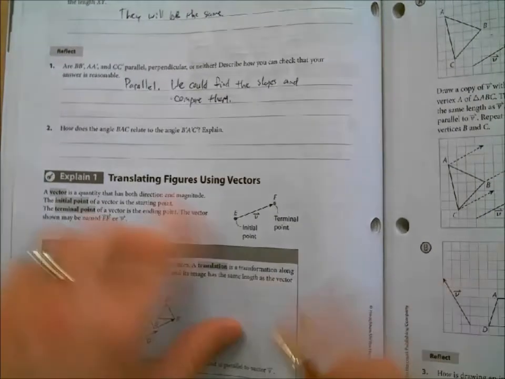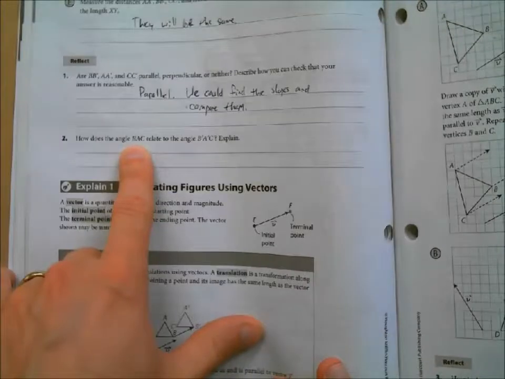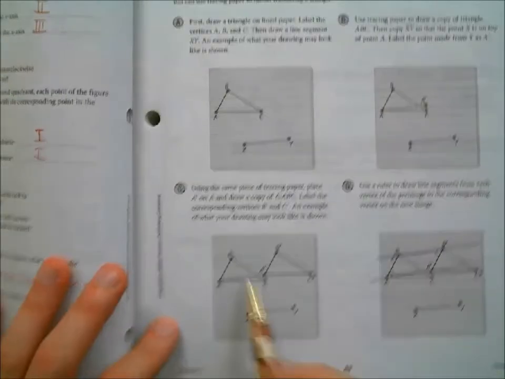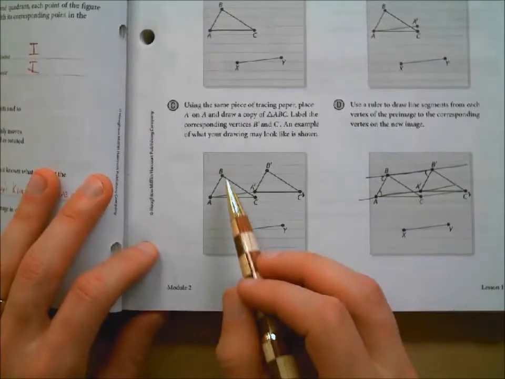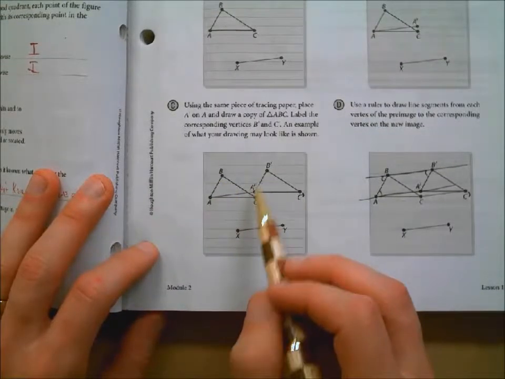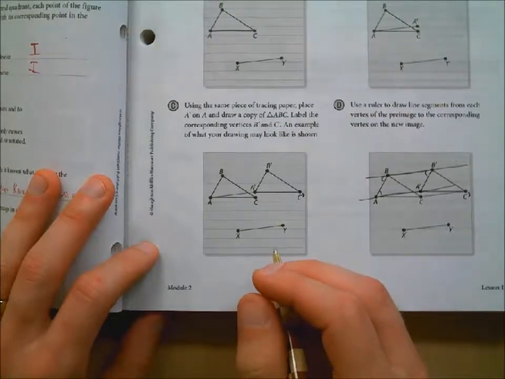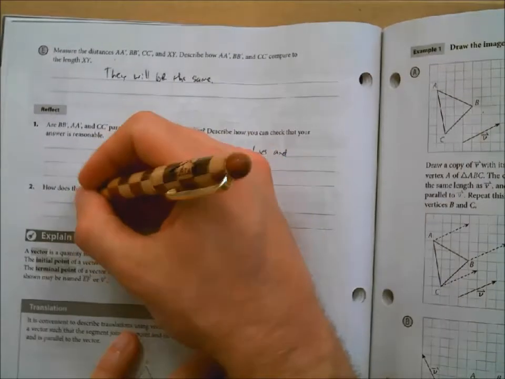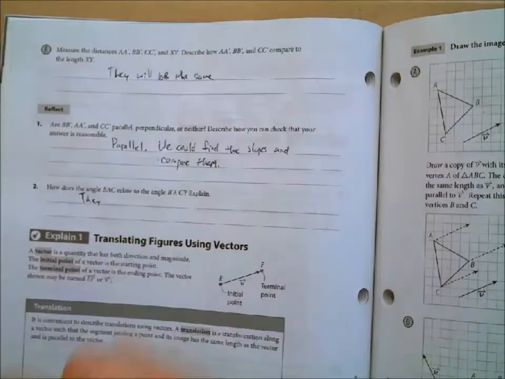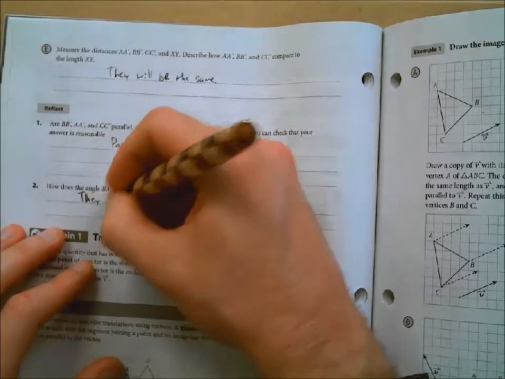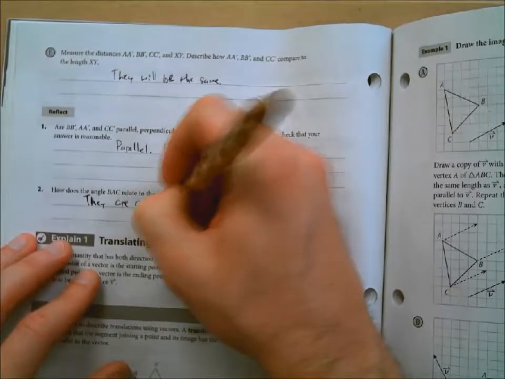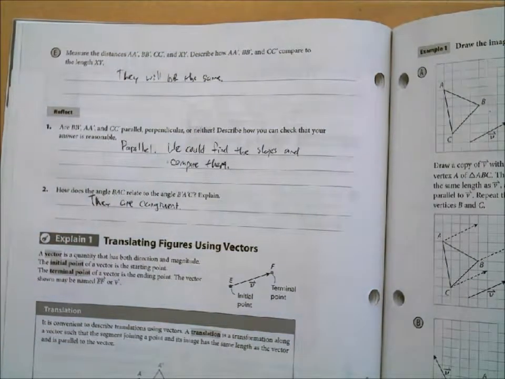So how does the angle BAC relate to the angle B prime, A prime, C prime? So we go back here. How does, and I'll use this one since I've drawn all over that one, the angle BAC relate to the angle B prime, A prime, C prime? What do you guys say here, Jenny? They're the same. Exactly right. They're the same. And of course, in geometry, we're going to use the word congruent, right? They are congruent. How might you explain that, Jenny? What kind of clued you into the fact that you thought they were going to be equal?